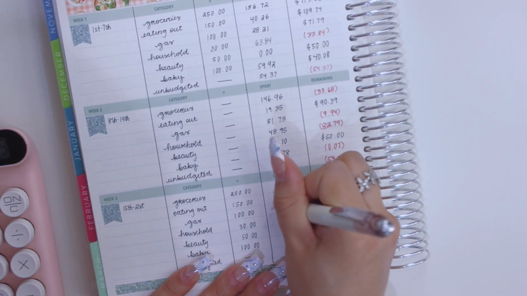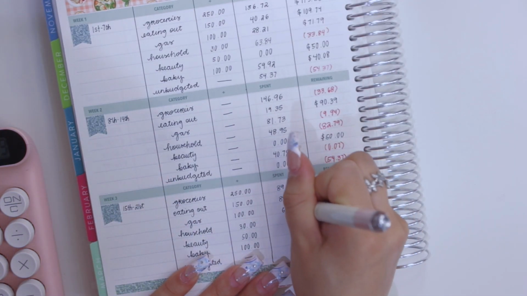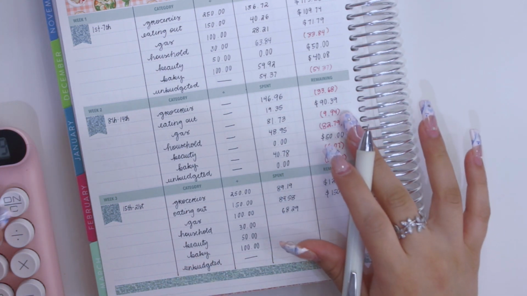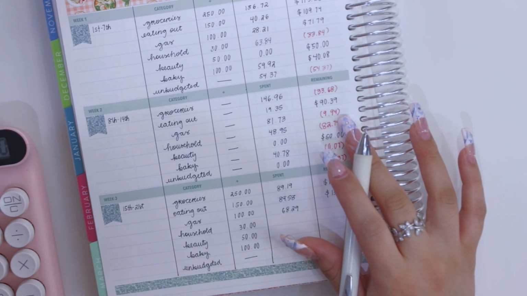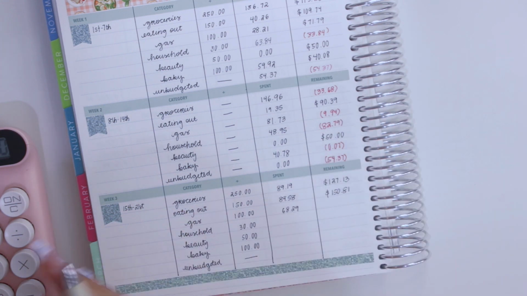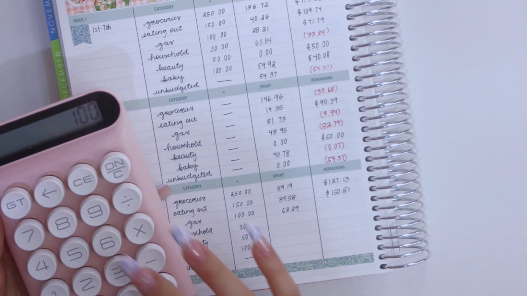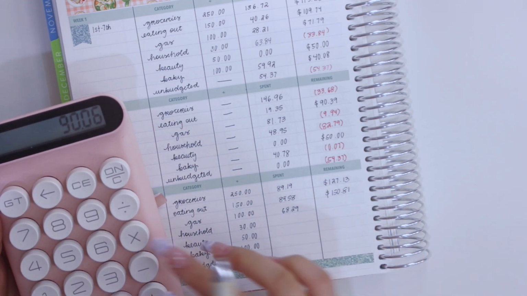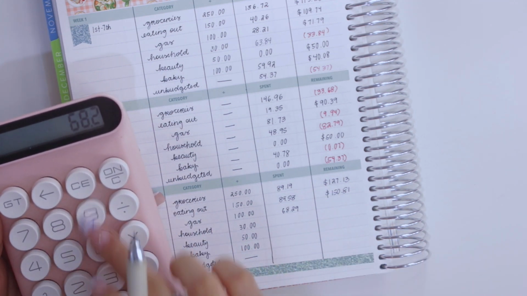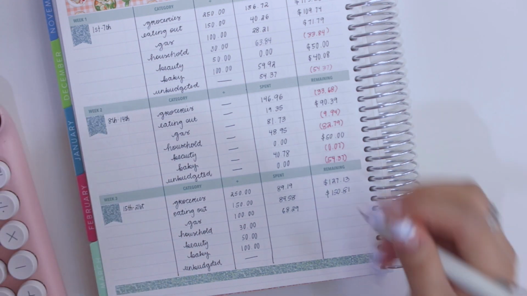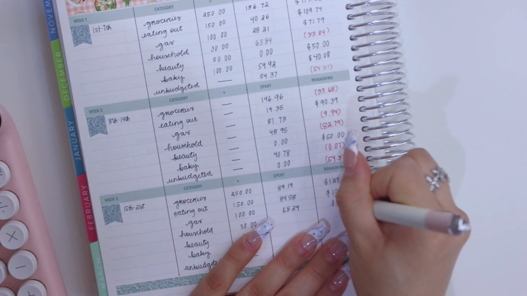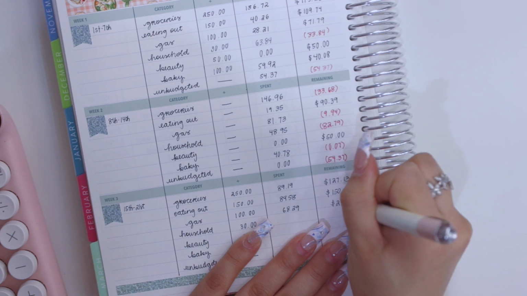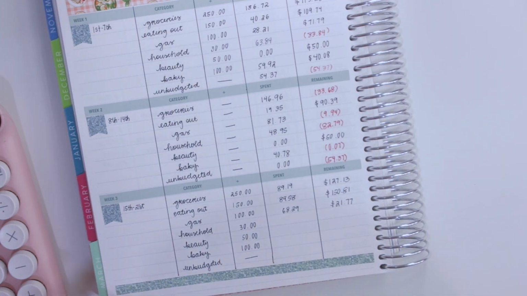So we spent $68.29, and we were over last week, so I'm going to subtract the $9.94 from the 100 we're adding this week, and then subtract the $68.29. So that equals $21.77 remaining.